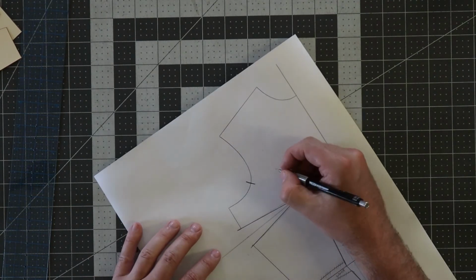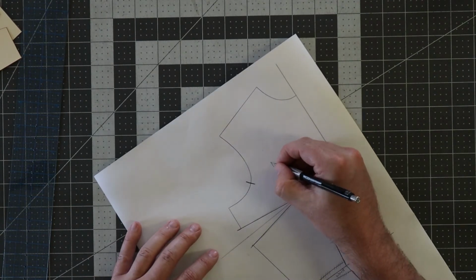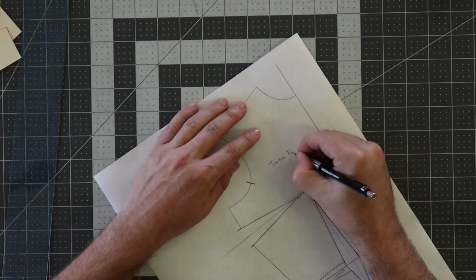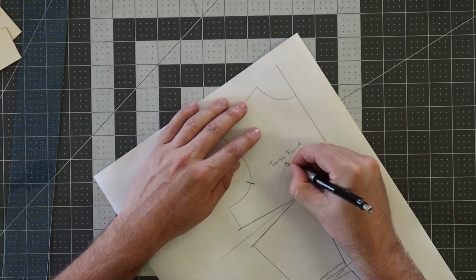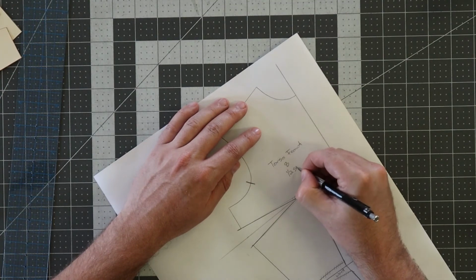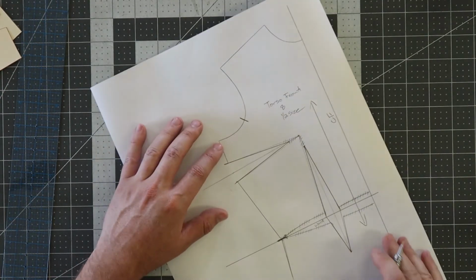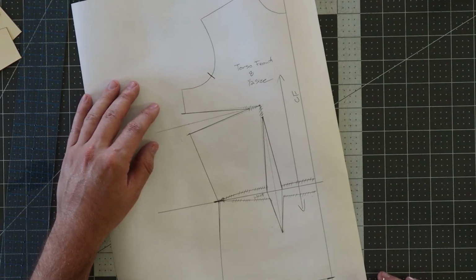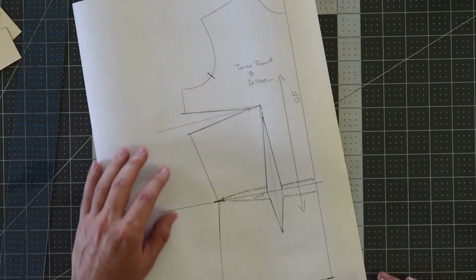Make sure you label it. This was the bodice front. This is no longer the bodice front, this is the torso front. It's a size 8, and it is a half size. And you are done with the torso front. So now let's move on to the torso back.